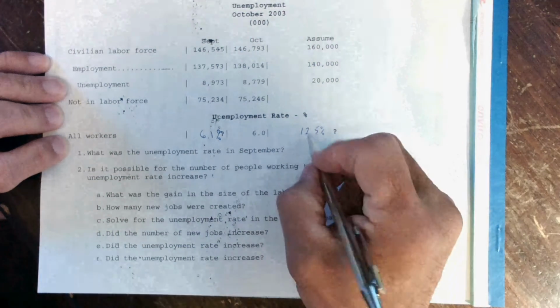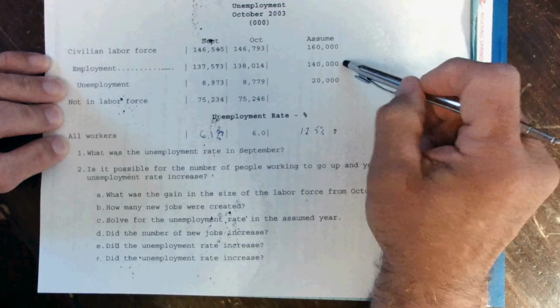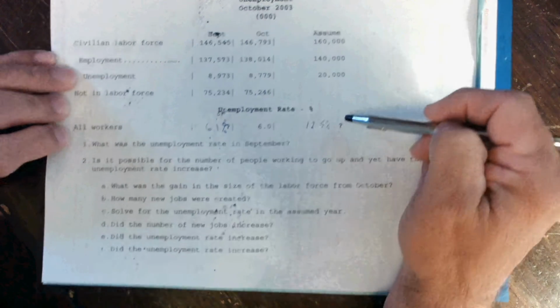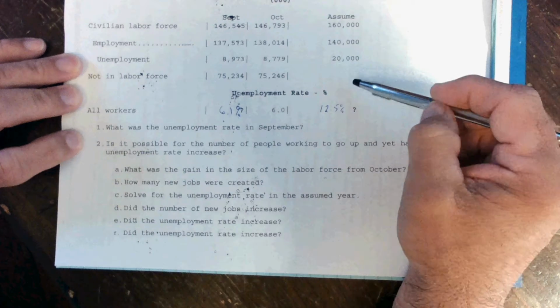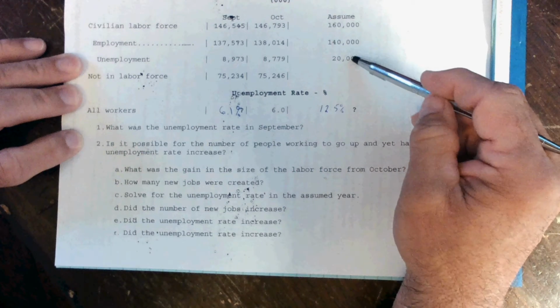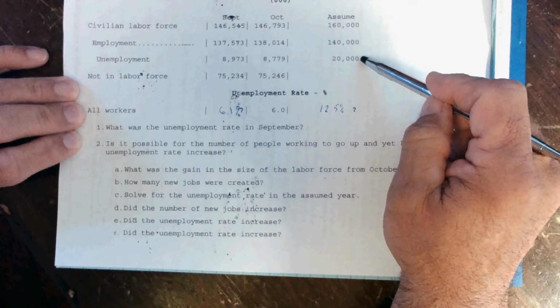So it is possible that the number of people employed goes up, but the unemployment rate will rise. And it has to do with what percentage of the increase in the labor force becomes unemployed compared to what percentage becomes employed.